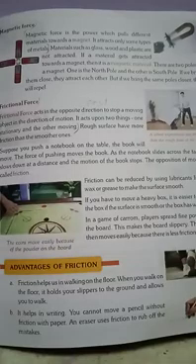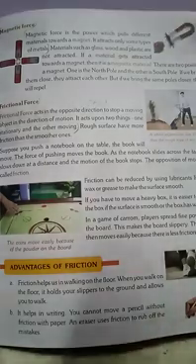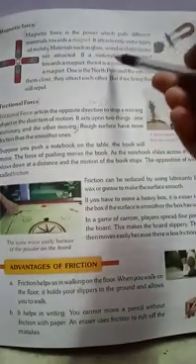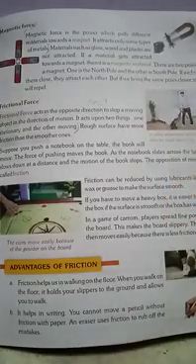Next, you have a magnetic force. Magnetic force is a power which pulls different materials towards a magnet. It attracts only some types of metals. Materials such as glass, wood, and plastic are not attracted. Metals which are attracted have an iron content in them.